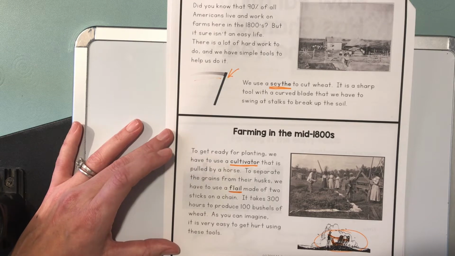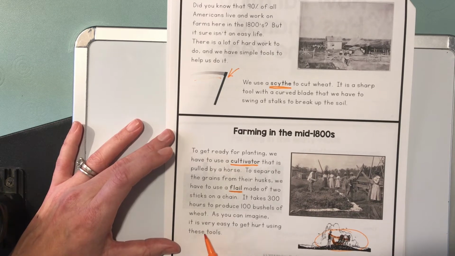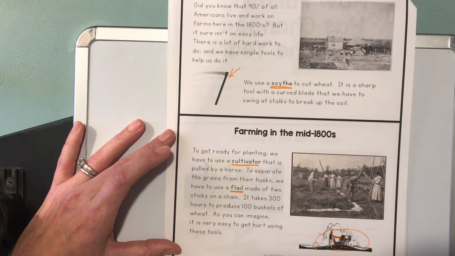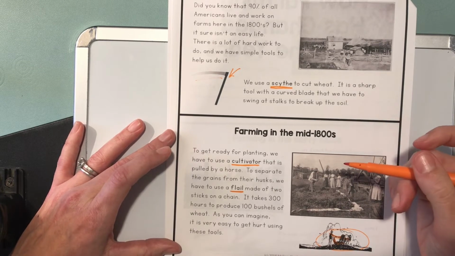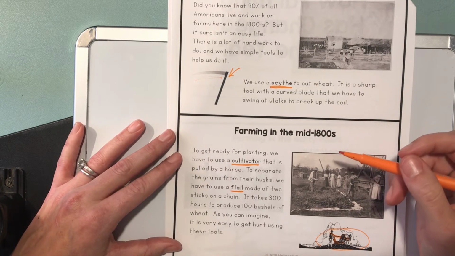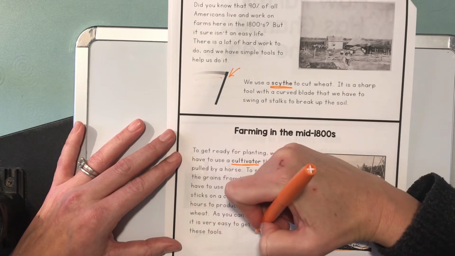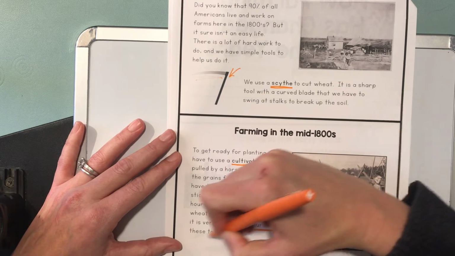That's a really long time to only get 100 bushels of wheat. As you can imagine, it is very easy to get hurt using these tools, right? They're sharp and they're heavy. There's a lot of labor that goes along with it. So that's one of the problems that they faced, that they were getting hurt using these tools.